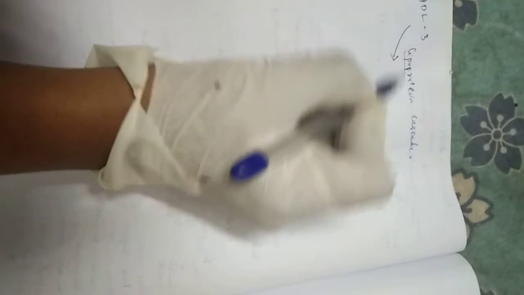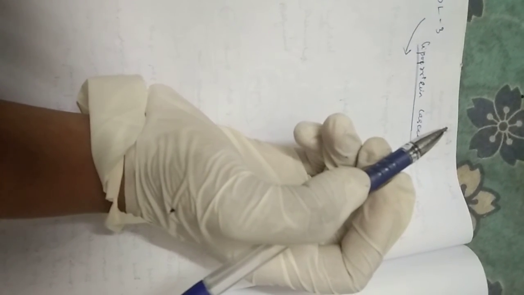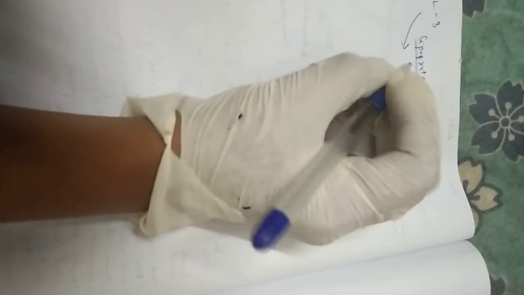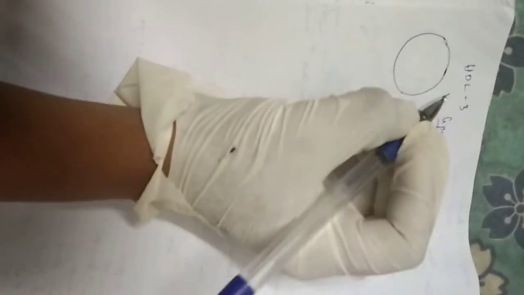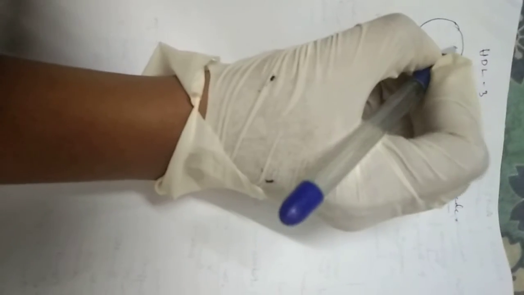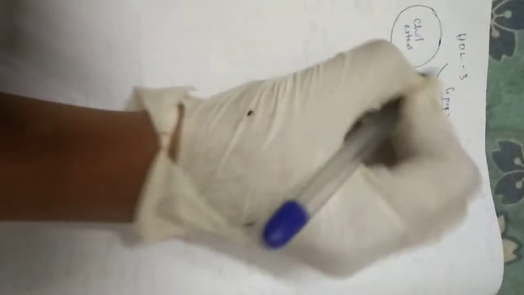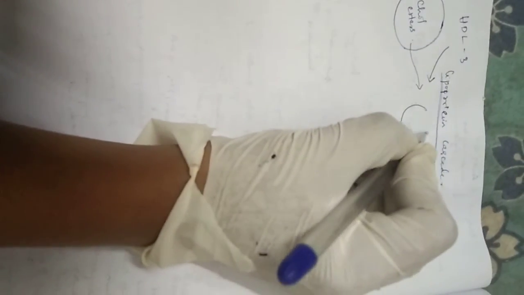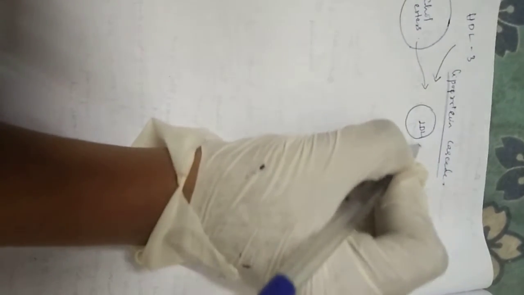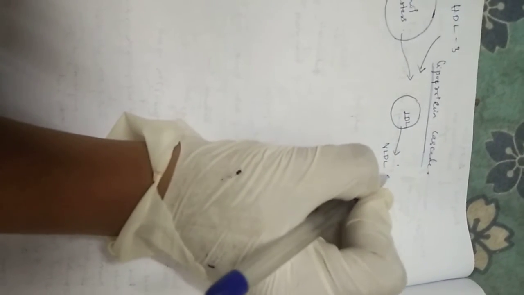So what is this lipoprotein cascade? This HDL contains a lot of cholesterol esters, right? These cholesterol esters are transported to the LDL, and even to the VLDL and the IDL.